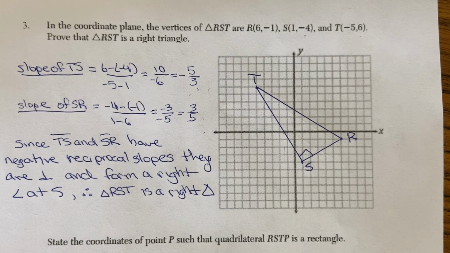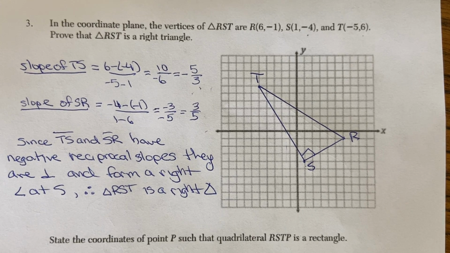Perfect. Okay, so that one, probably, again, 4 points. Coordinate proofs can go anywhere from 4 to 6 points typically.